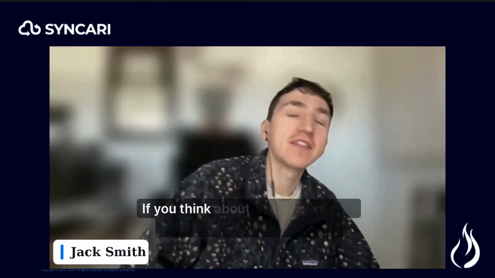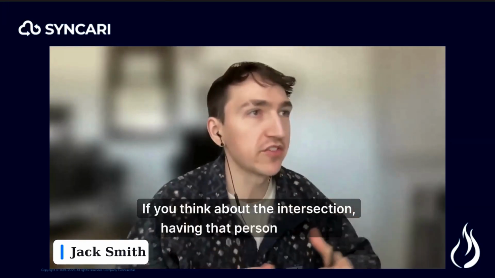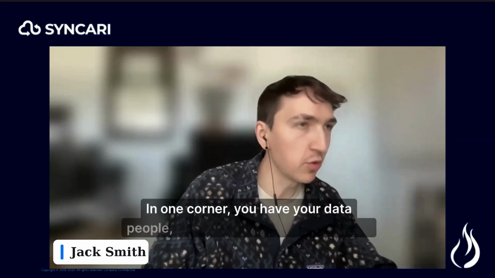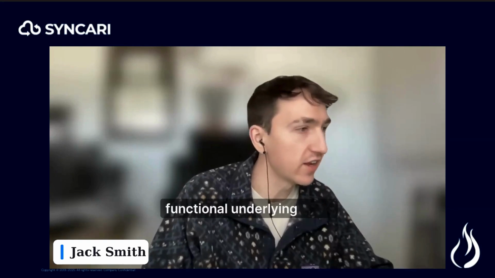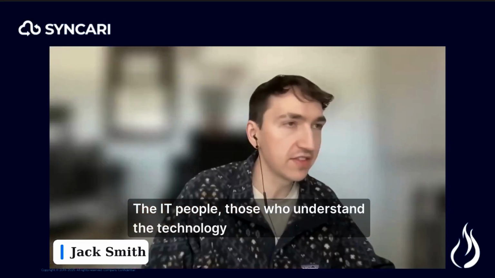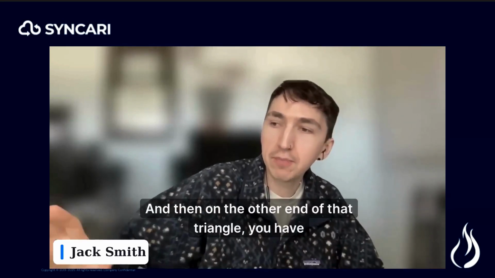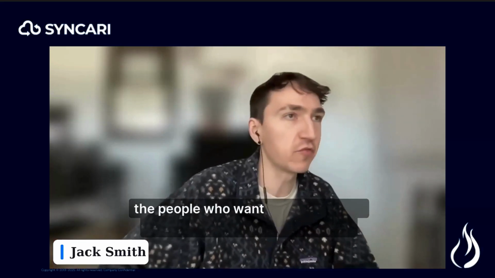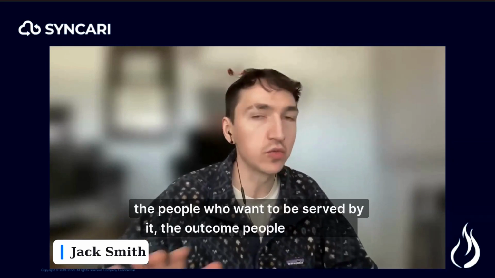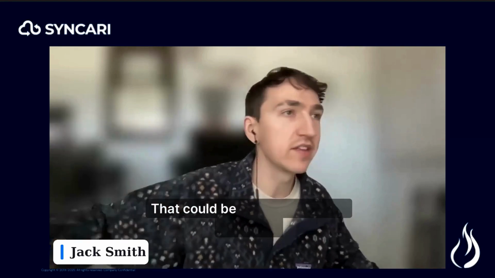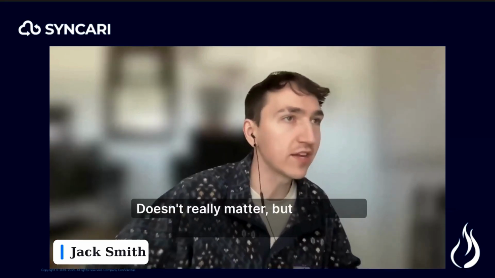If you think about the intersection, having that person in the middle who understands, it feels like a triangle. In one corner, you have your data people, the people who understand the functional underlying data. Then the IT people, those who understand the technology that the data exists in and how it all works together. And on the other end of that triangle, you have the people who want to be served by it, the outcome people who could benefit from that technology. That could be front of the house, that could be someone entirely different. It doesn't really matter, but somebody who gets the outcome.